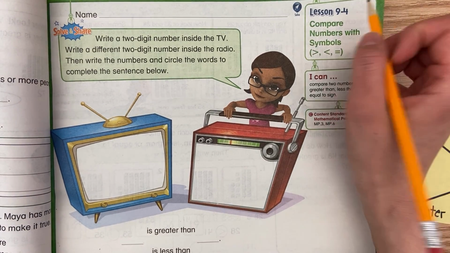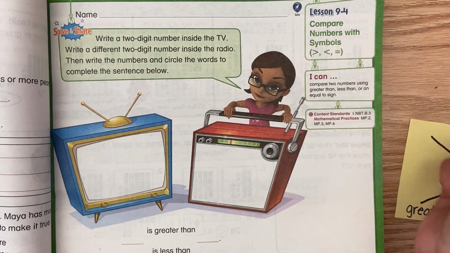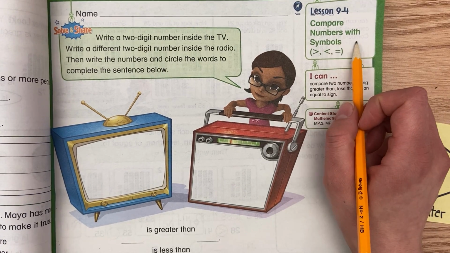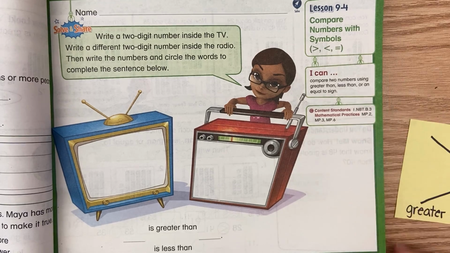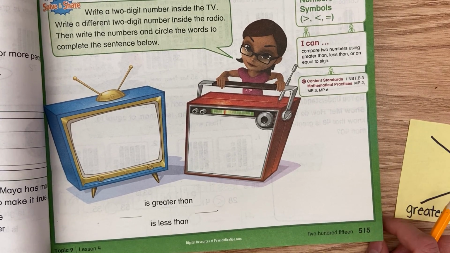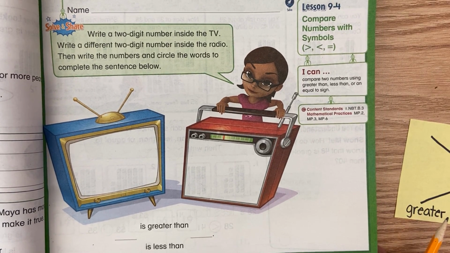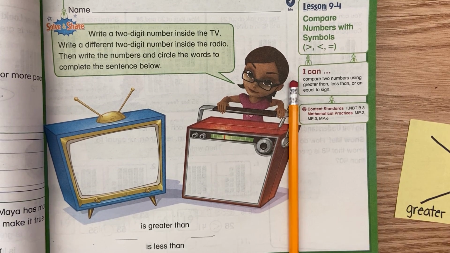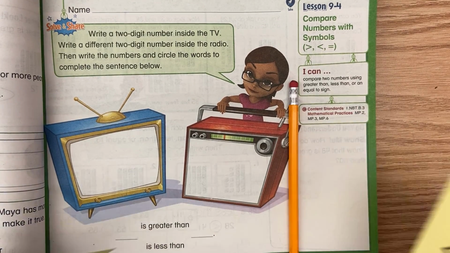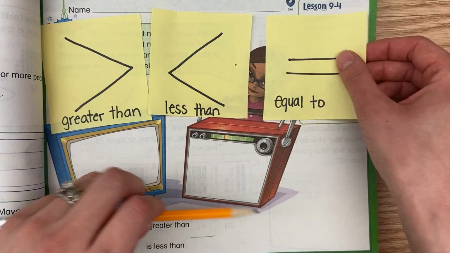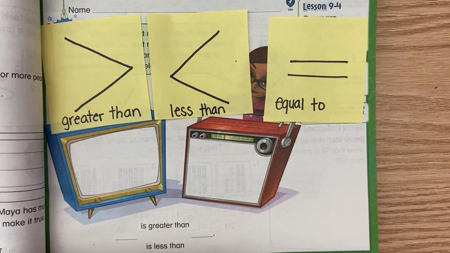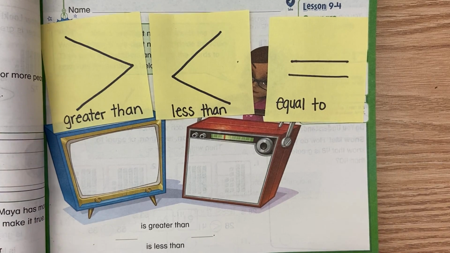Hi, first grade. Let's work in lesson 9-4. Compare numbers with symbols. Greater than, less than, or equal to. I'm on page 515. Okay, you will need your math book, a pencil, and if you'd like, you can pause the video to make these three symbols. Greater than, less than, and equal to.